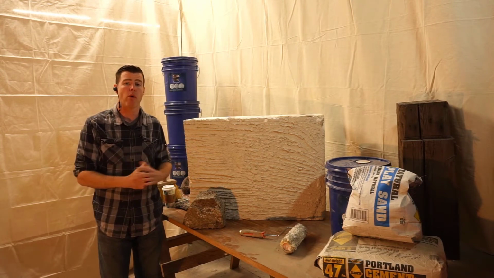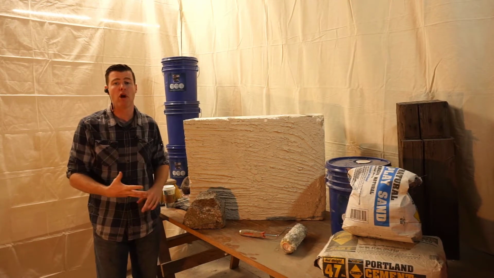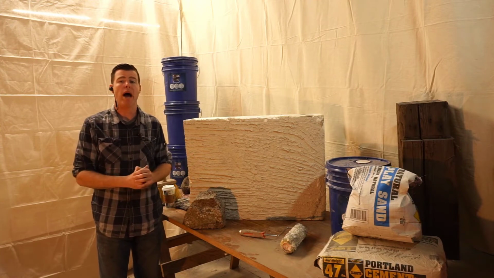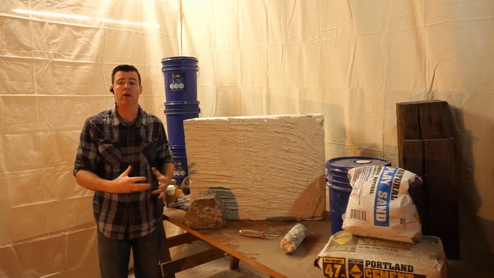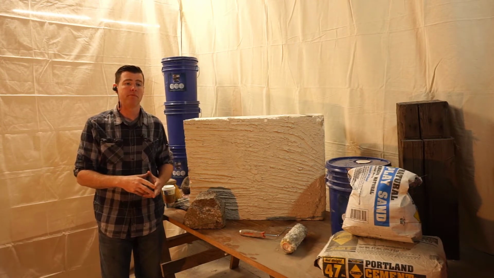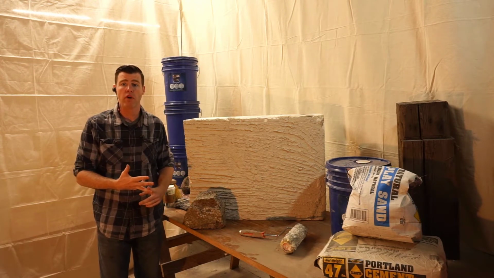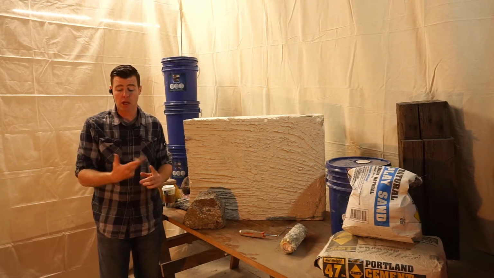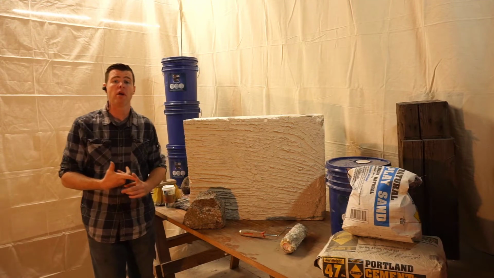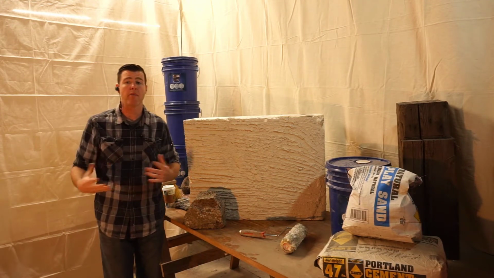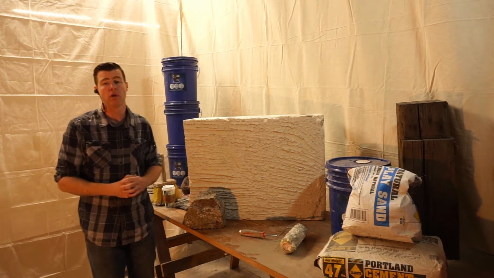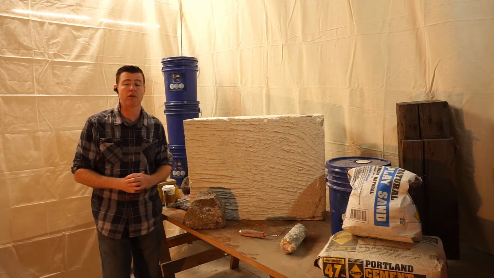It's so important to have that mix right at the right slump, because if it's not mixed correctly, for one, it could fall off. It could be very problematic. You can weaken the strength of it. Remember, it's not only that we've got to look good, we've got to be able to handle the freeze and thaw cycles, at least up here in Washington State.